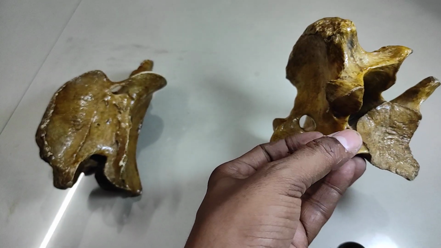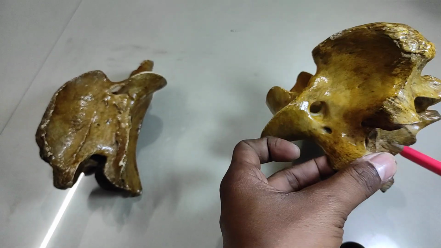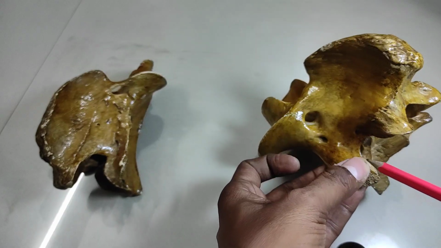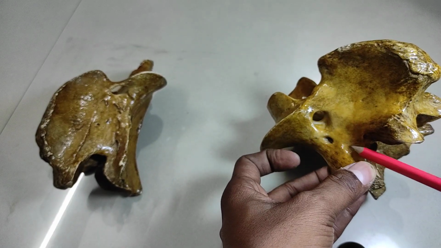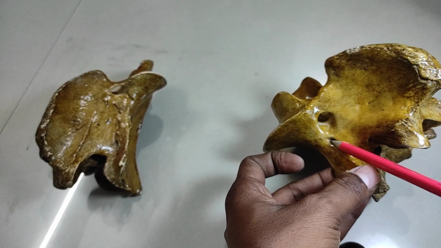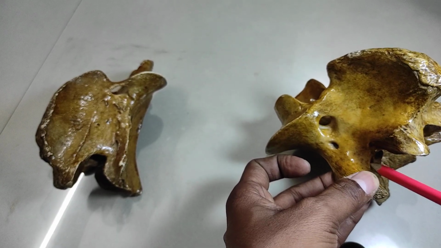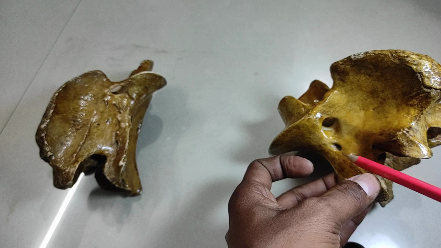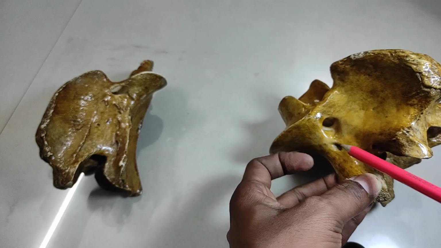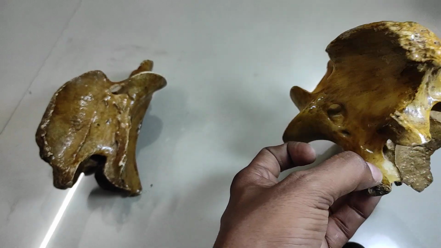This is the foramen transversarium. It is in the form of an osseous canal and has anterior and posterior openings. The foramen transversarium is present in the root of the transverse process, with anterior and posterior openings.